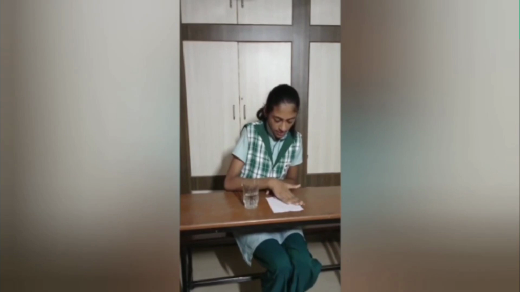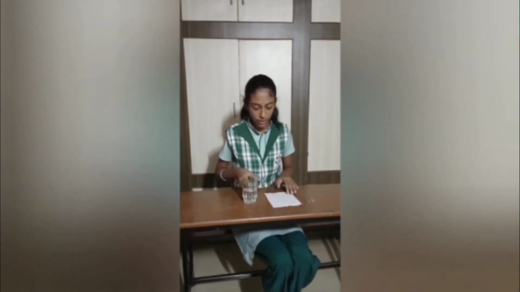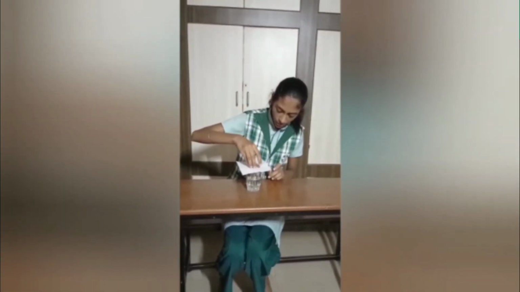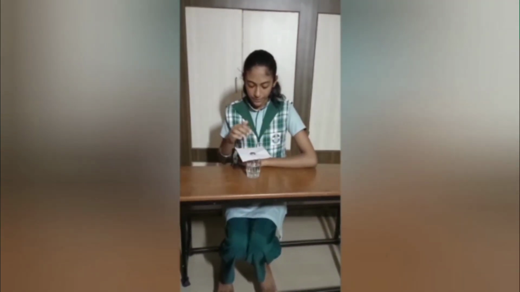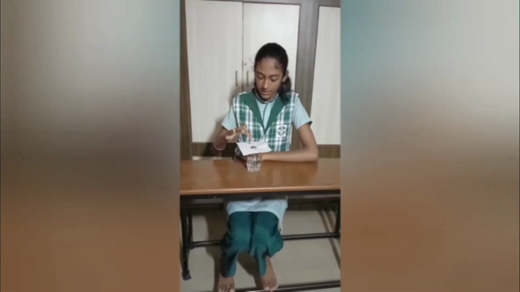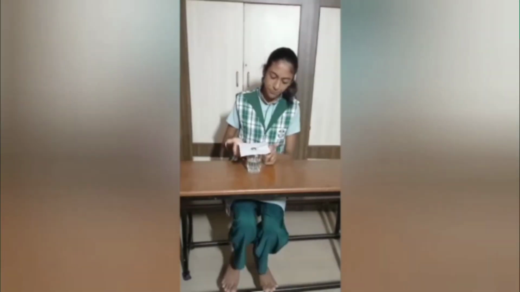I am here to express Newton's first law of motion, which states that an object continues its state of rest or uniform motion unless compelled by an external force. Here we have an activity. Let's get started. Here I have taken a glass filled with water, a piece of paper and a few coins. Here I will place this paper on the glass, put these coins on this paper, and when I pull this paper, the paper will be in motion and the coins are at rest. These coins will drop into the glass.